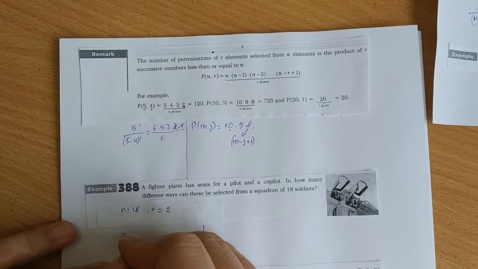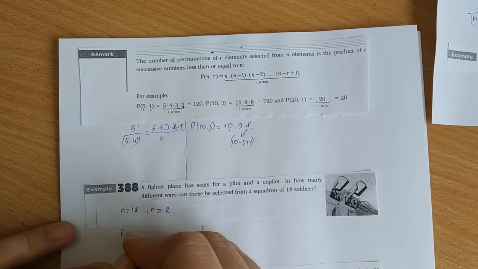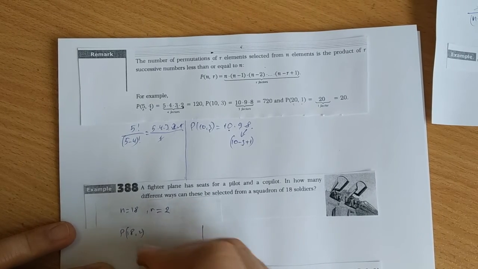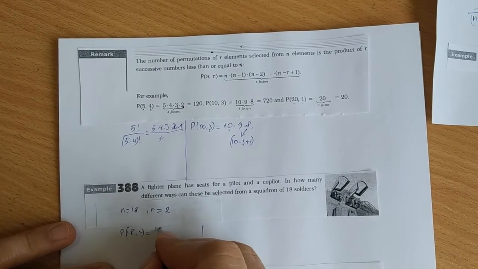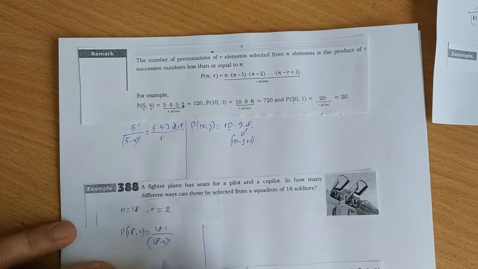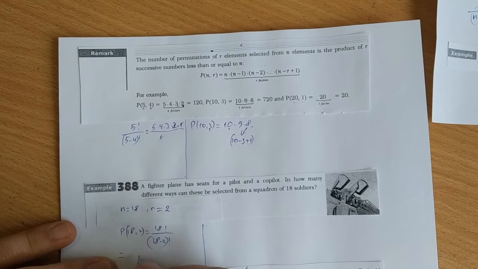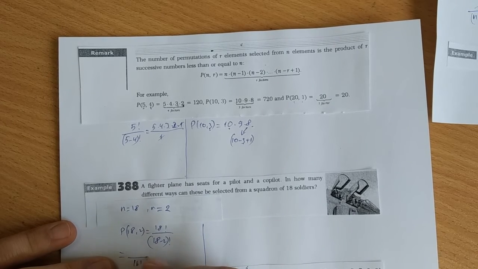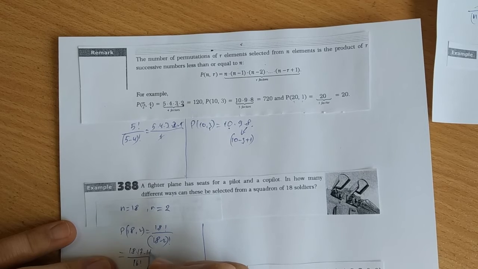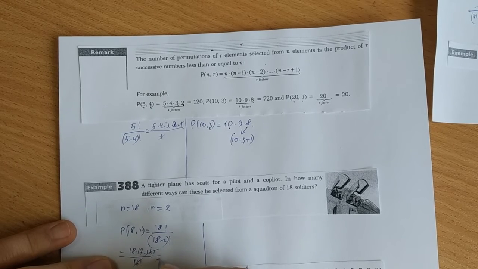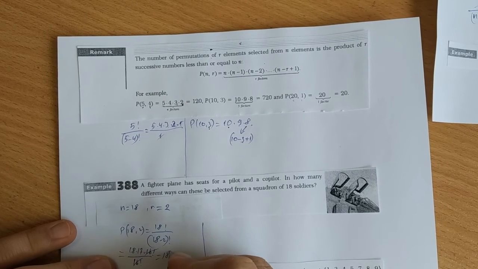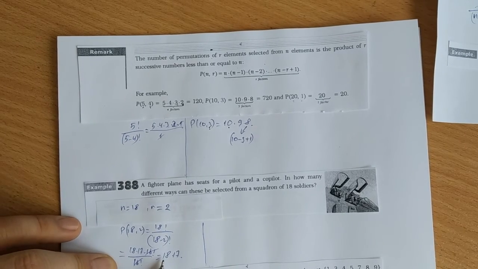P 18 and 2 will be 18 factorial divided by 18 minus 2 factorial. 18 minus 2 is 16 factorial. Let me open this 18 till 16: 18 times 17 times 16 factorial. Okay? So 18 times 17. See?